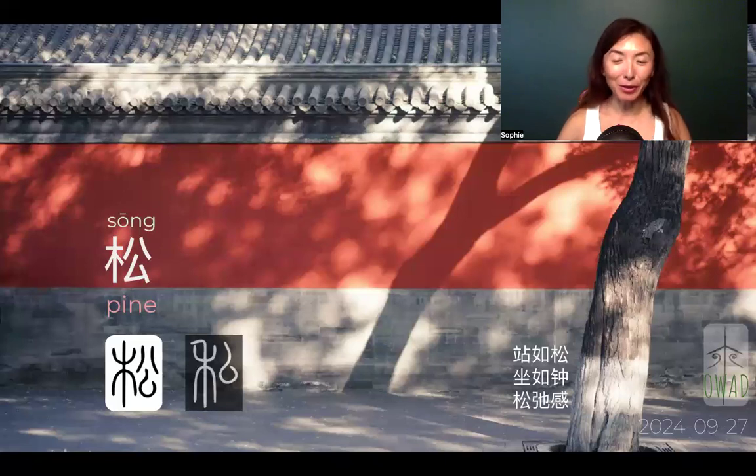And 站如松，坐如钟 works because of the rhyme, song and zhong, and because they are culturally very familiar to everybody, so we use that to encourage people to keep their posture. When they stand, they're upright. When they sit, they don't fidget. They stay still. The third expression, 松弛感, actually is a popular net speech.